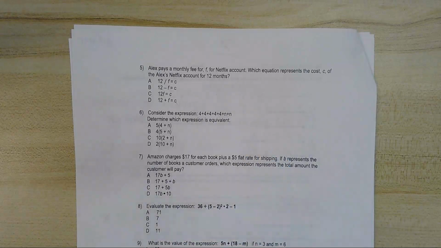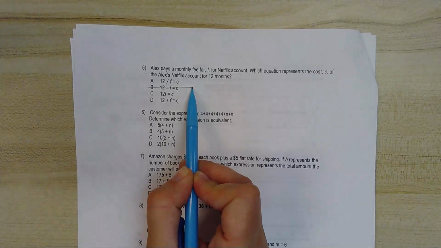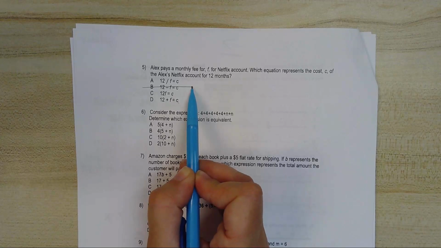What can I get rid of that's saying my total cost? I'm equaling my total cost. I can get rid of B because it would be representing taking away from the total. Are we taking away from the total? No. A, am I splitting the total? No.